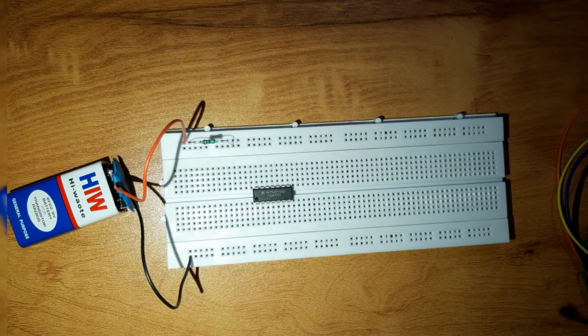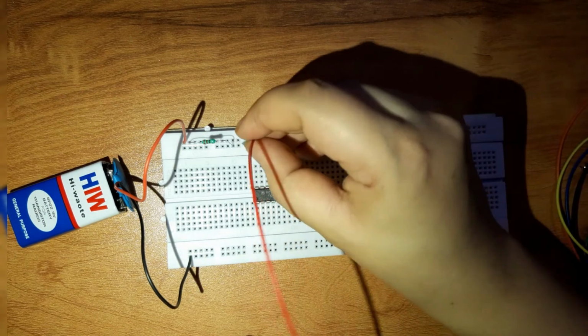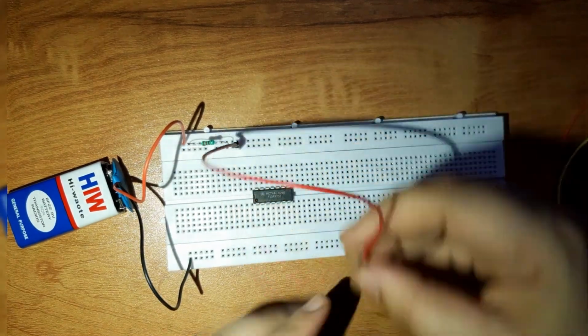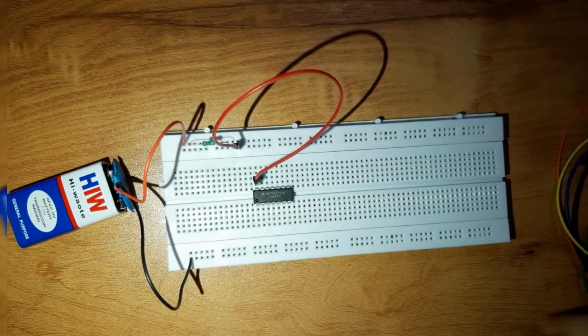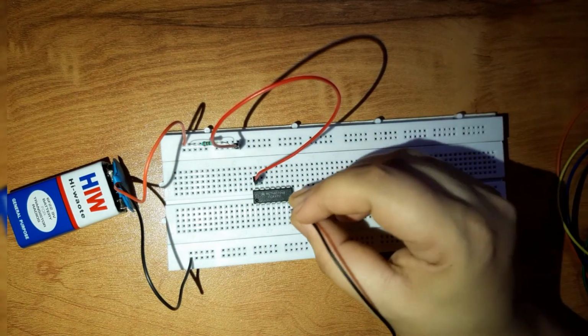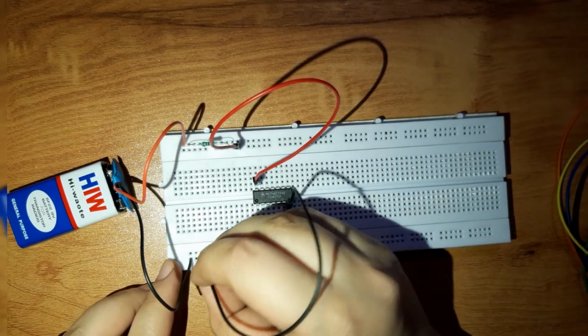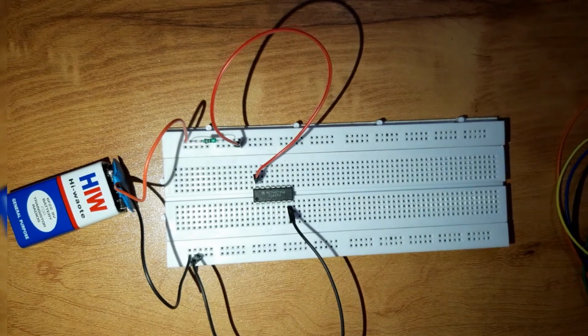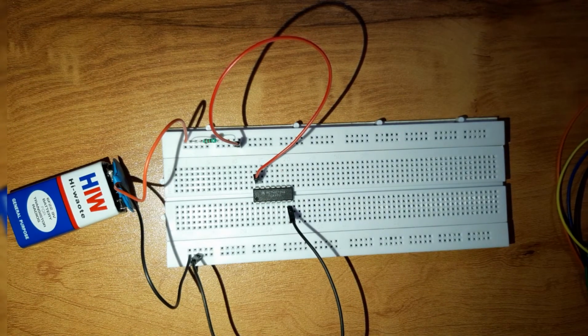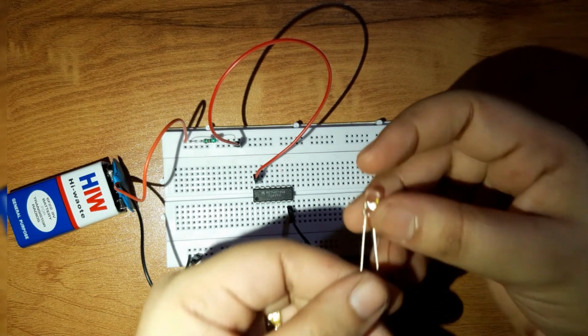So let me connect this IC 14th pin to the positive and 7th pin to the negative of this power supply. So now this IC is powered up. Now my output will be shown on this LED.